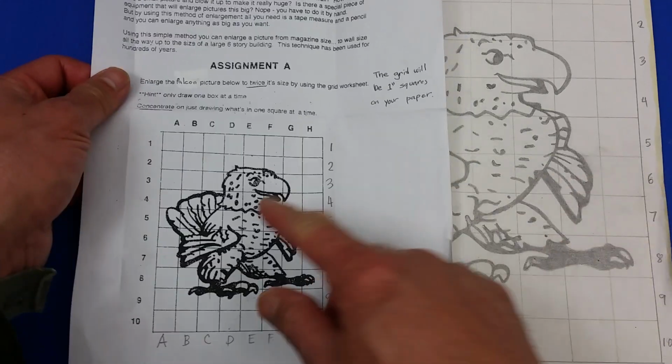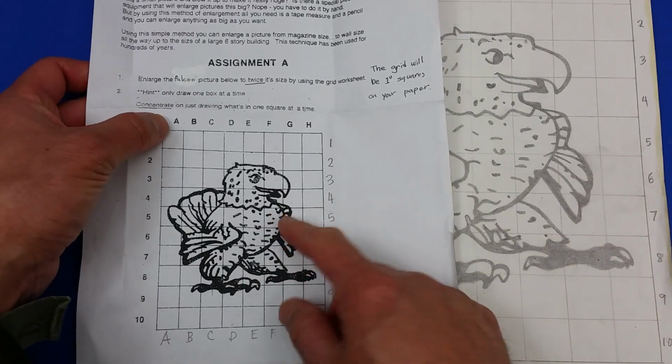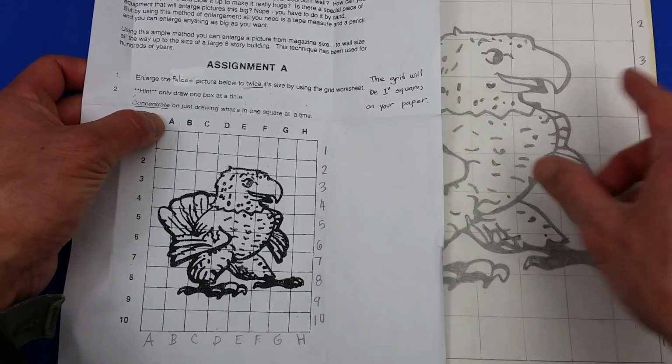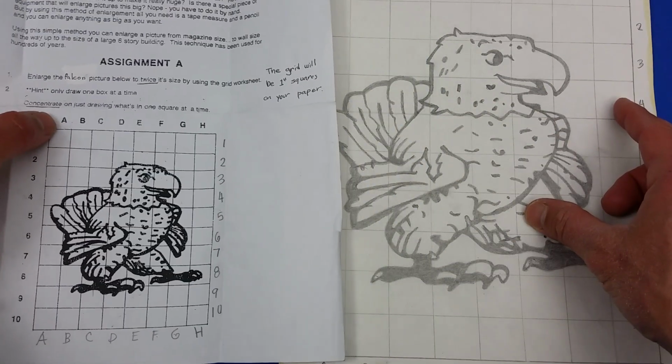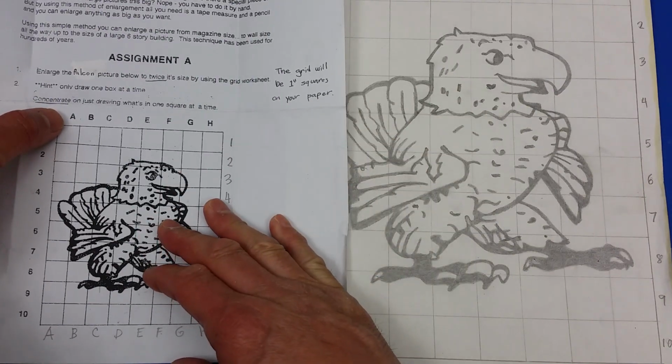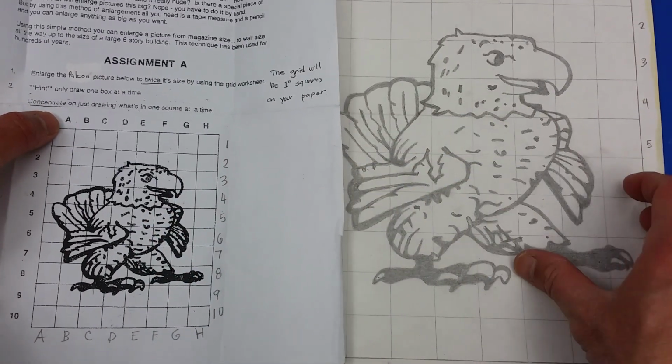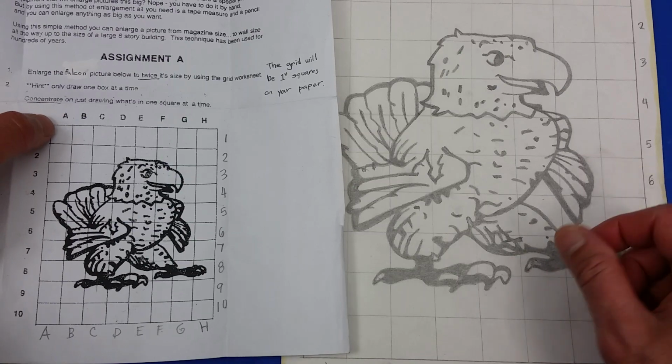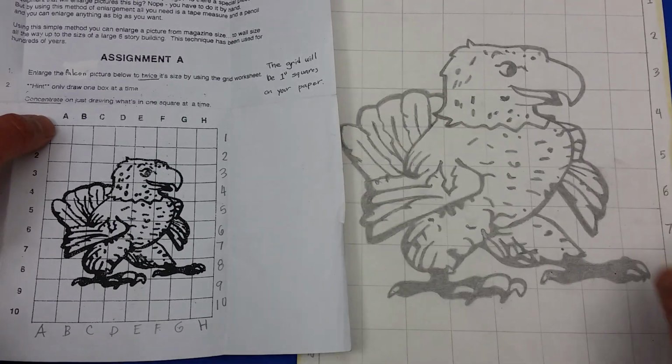All right, so going from a small box, small grid, to a 1-inch grid, and it's grid enlargement, so you can make something of one size as big as you want with this concept. You can make it a whole building or a wall if you wanted to.